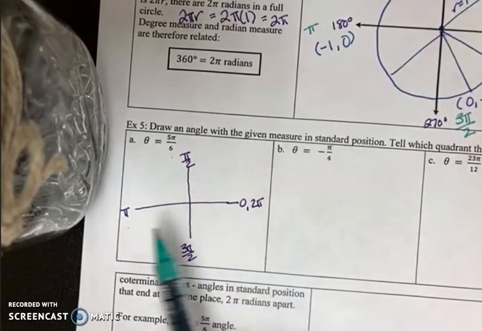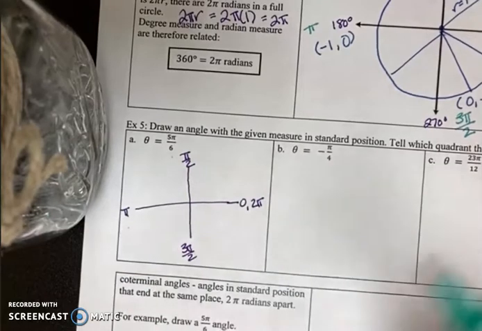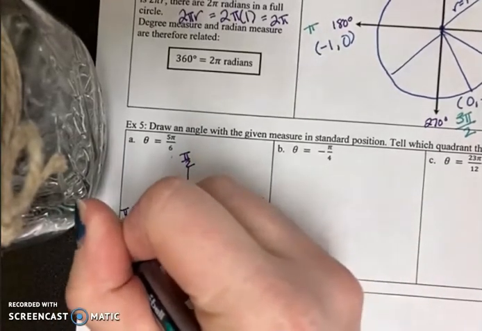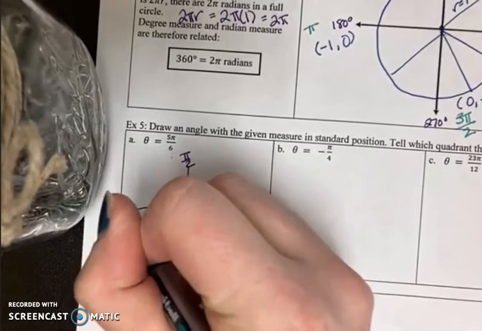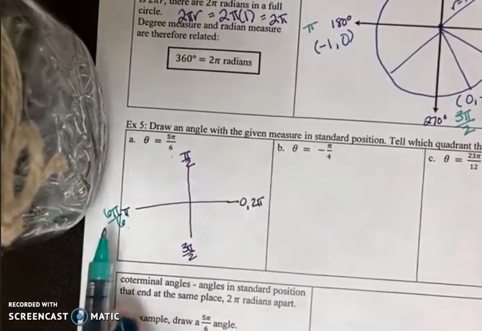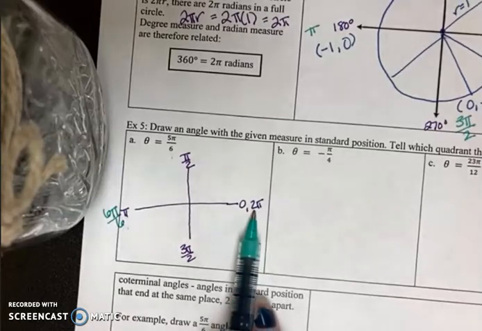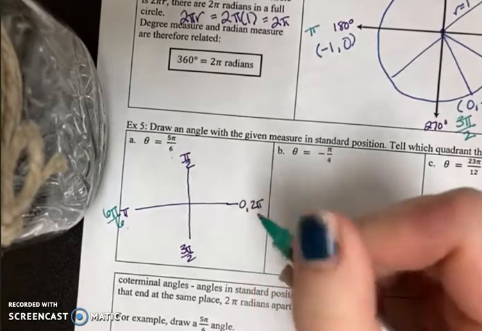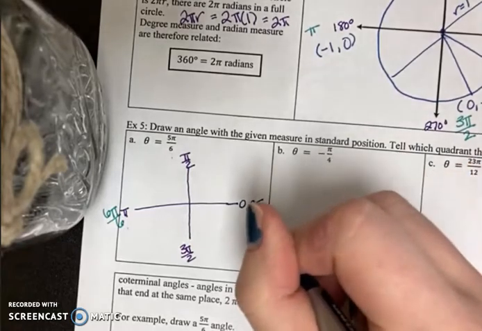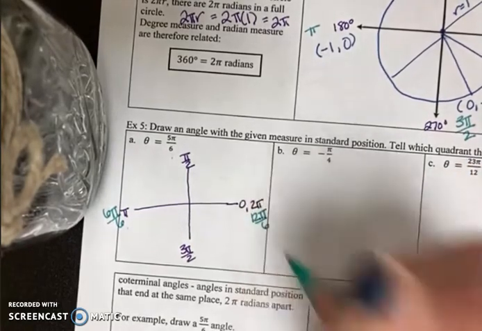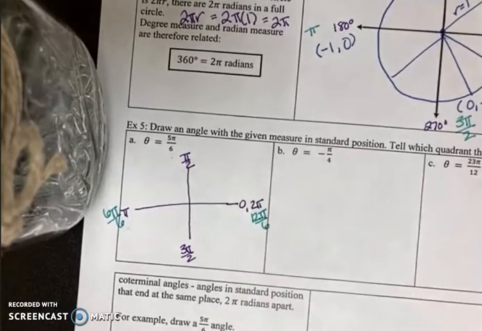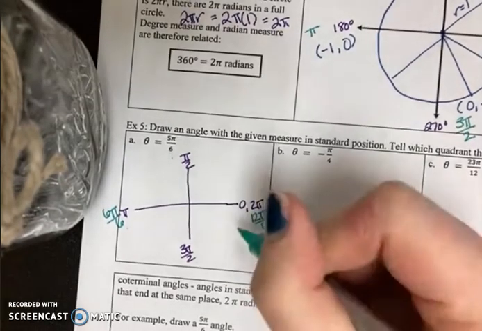So if I want to rewrite 1 pi as something over 6, that would be 6 pi over 6, because 6 divided by 6 is 1. And if I want 2 pi to become something over 6, I would have to double 6. So 12 pi over 6. And 0 is just 0 still.